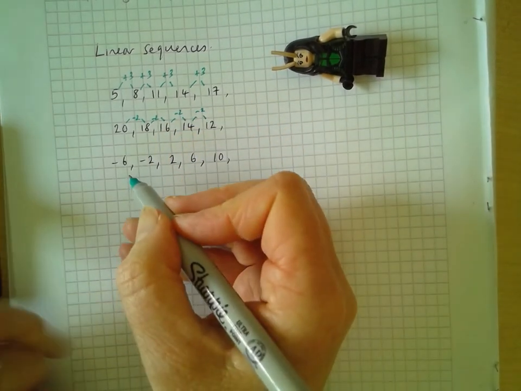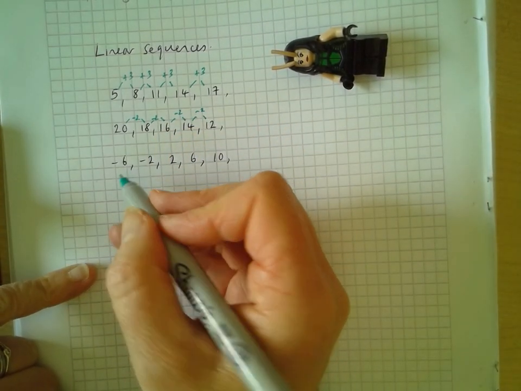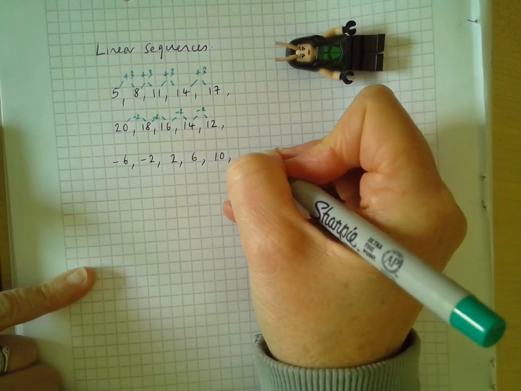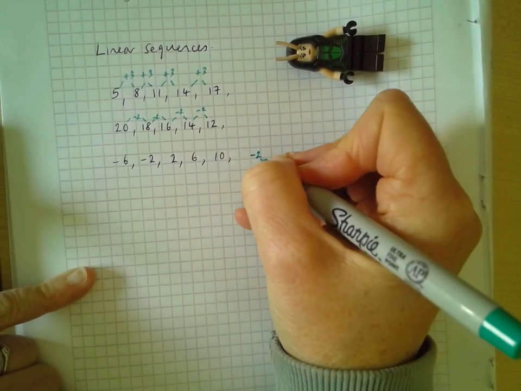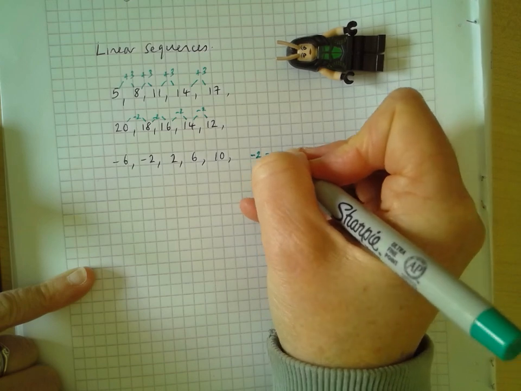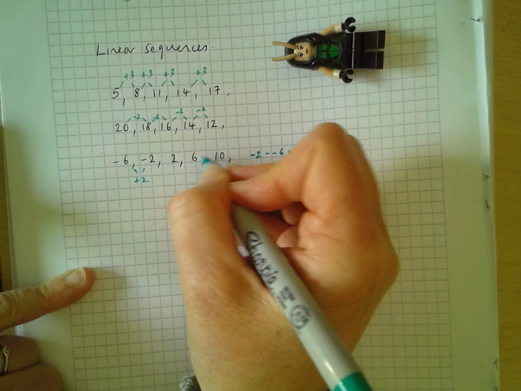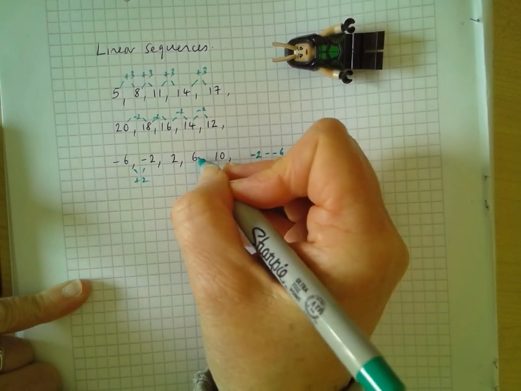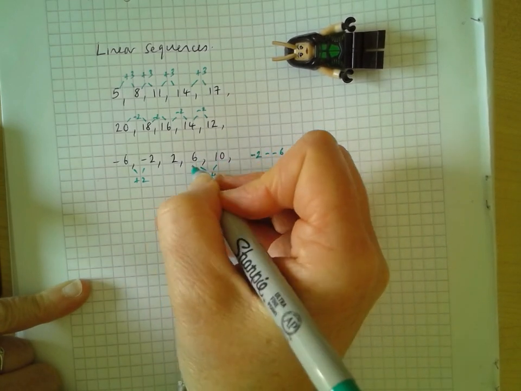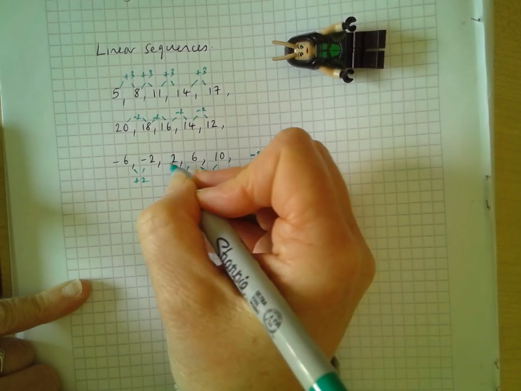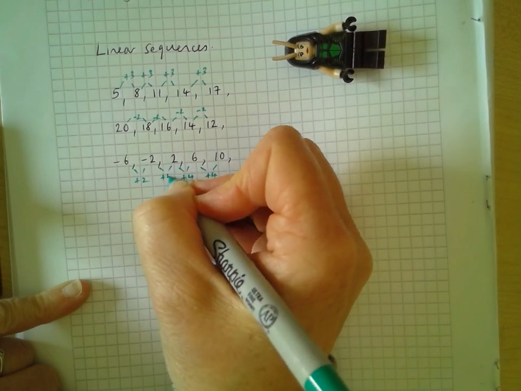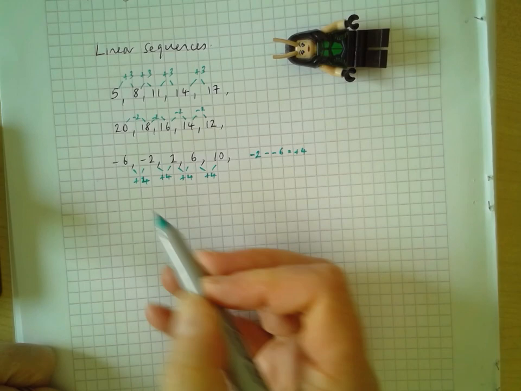And here, what are we doing? Well, remember, how do we find it out? We talked about it the other day. You subtract or find the gap. So if I have minus 2 minus minus 6, that's plus 4. So we're increasing by plus 4. Probably easier actually to see it over here. To get from 6 to 10, we're adding 4. Is that the same as 2 to 6? Yes, it is. Is that the same as here? To add 4, add 4. Okay, don't know why I had 2 there.